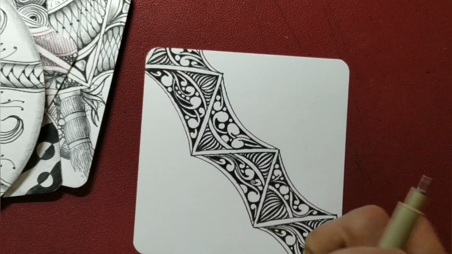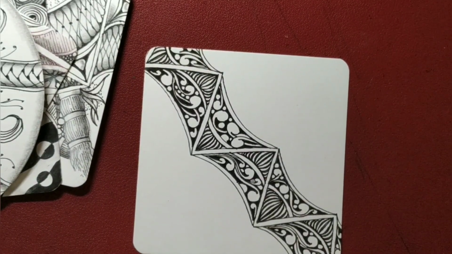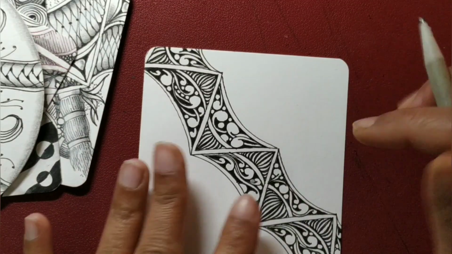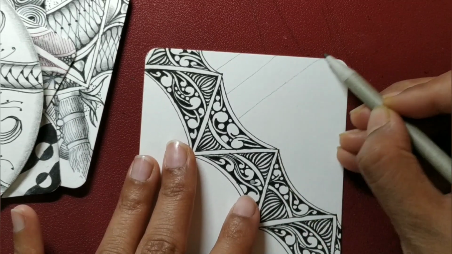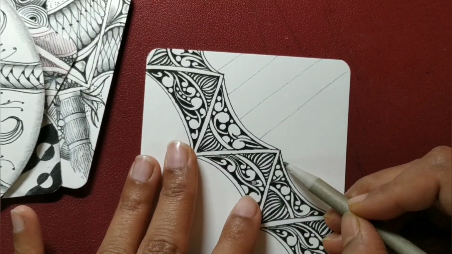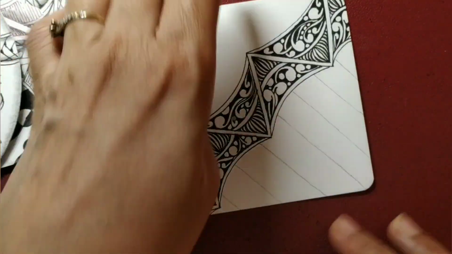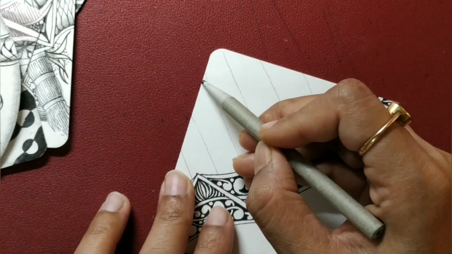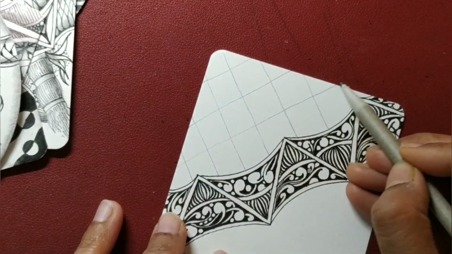Now I'm going to be drawing a version of W2, which is similar to Huggins. So you can draw the pattern straight, or you can use a pencil grid if you are not comfortable drawing it right away. So I am drawing here a square grid. This is a tangle which is similar to the pattern Huggins.